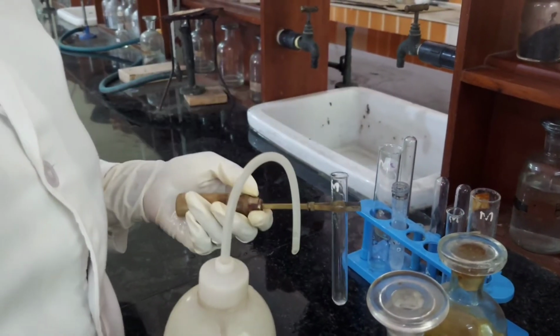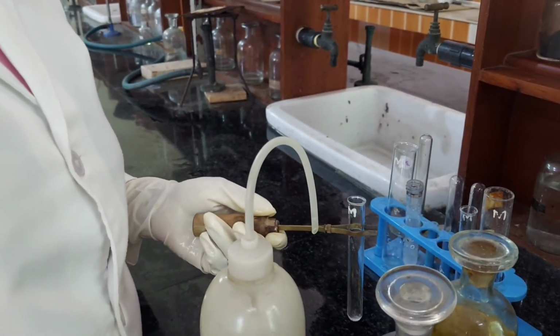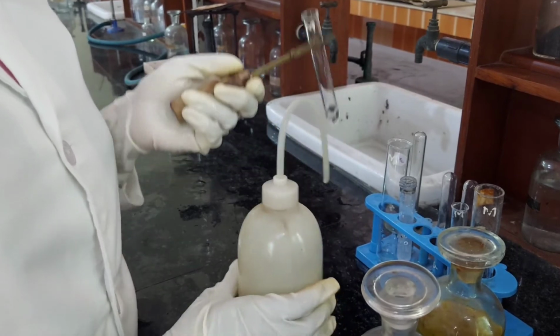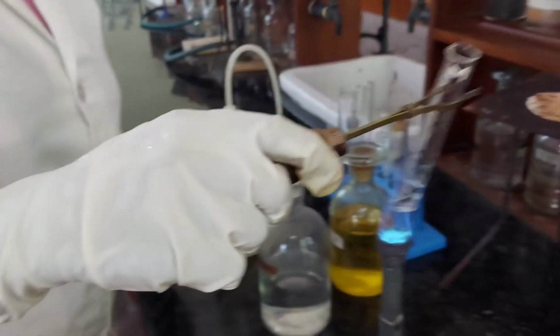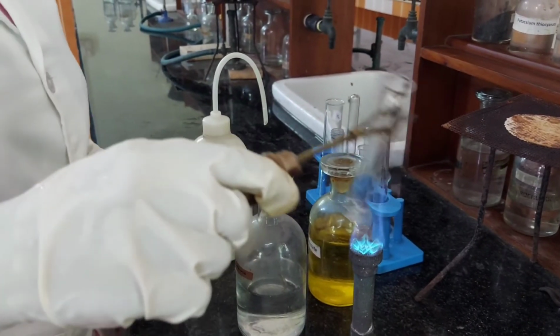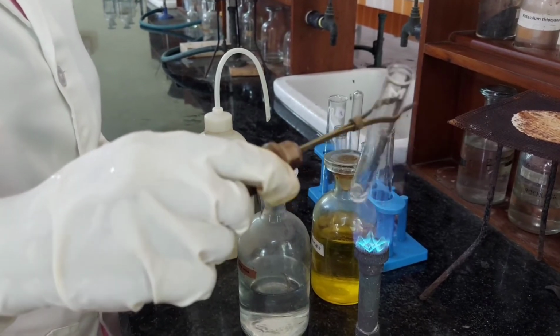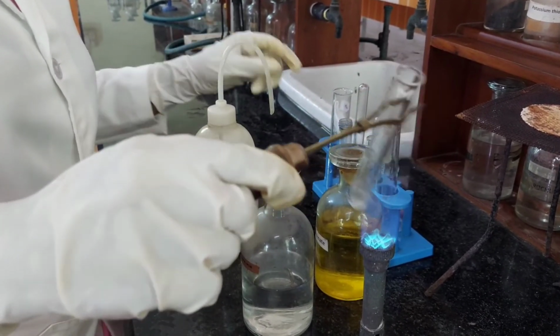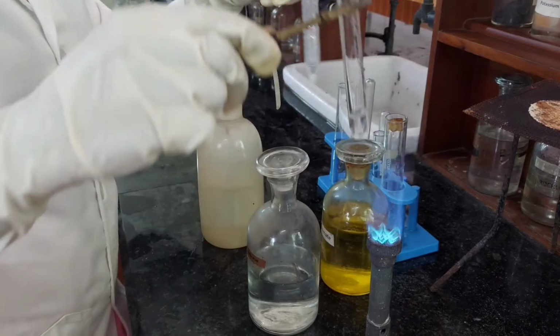Analysis of group 5 residue. Group 5 residue is washed with a little hot water and dissolved in a minimum quantity of hot acetic acid. The dissolved carbon dioxide is boiled off.